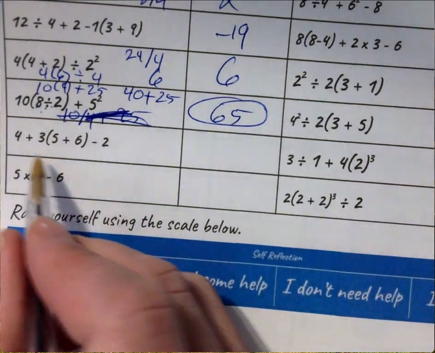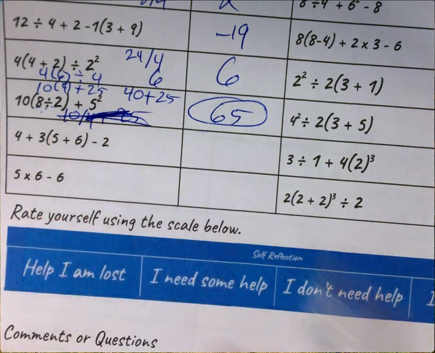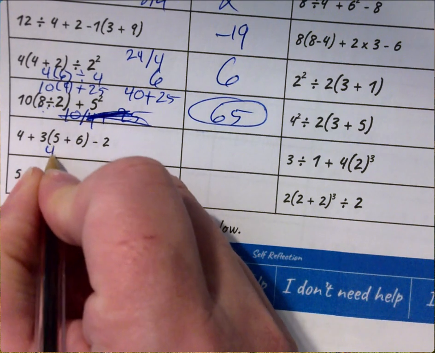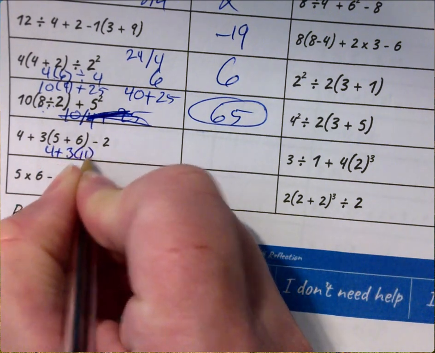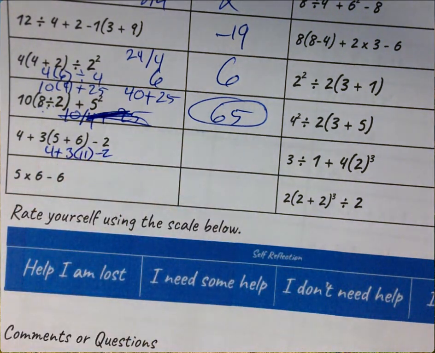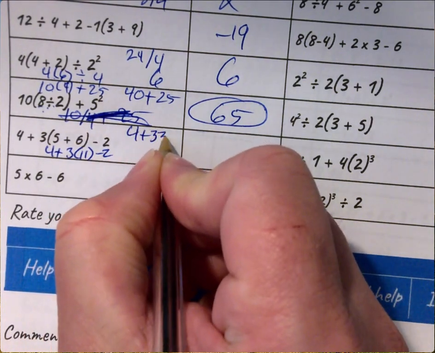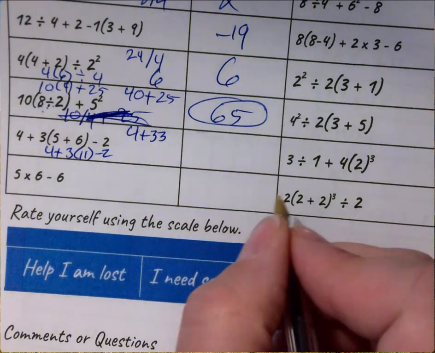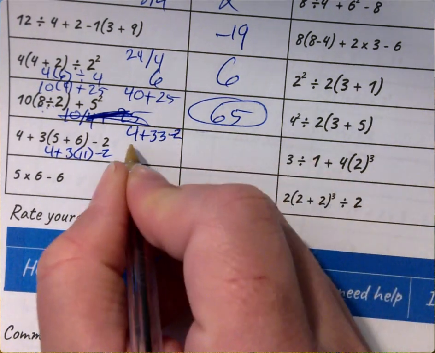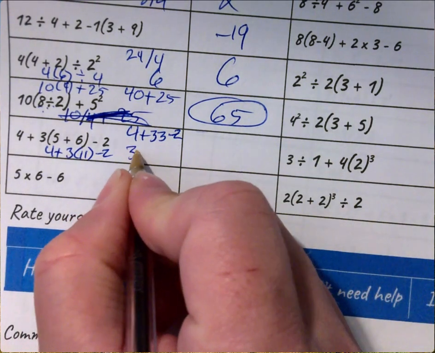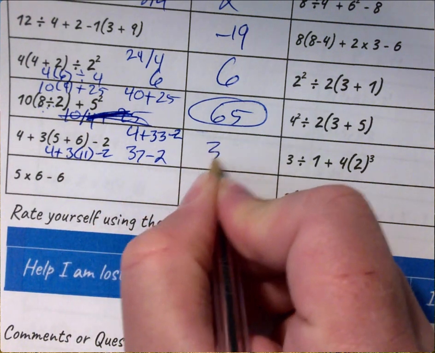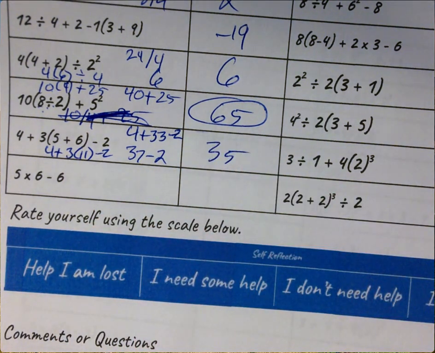Now we've got 4 plus 3 times 5 plus 6 minus 2. Well, 5 plus 6 is 11. So we got 4 plus 3 times 11 minus 2. PEMDAS tells us to multiply first, so we're going to do 4 plus 33, because 3 times 11 is 33, minus 2. 4 plus 33 is 37. 37 minus 2 is 35.